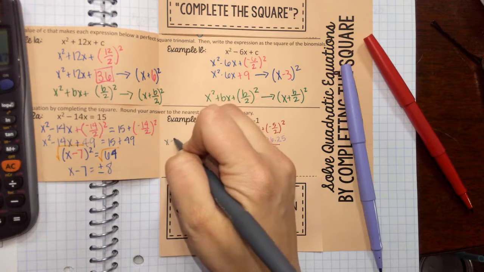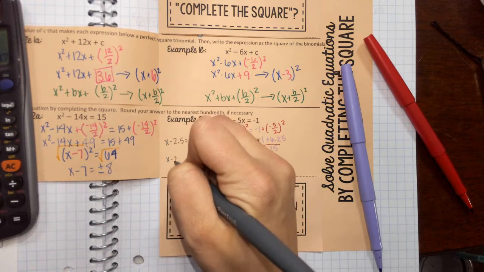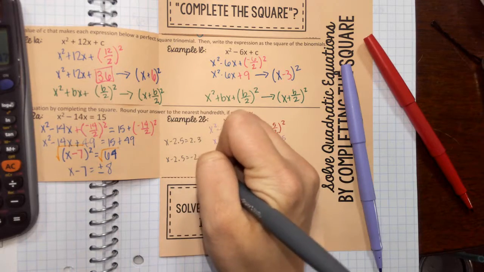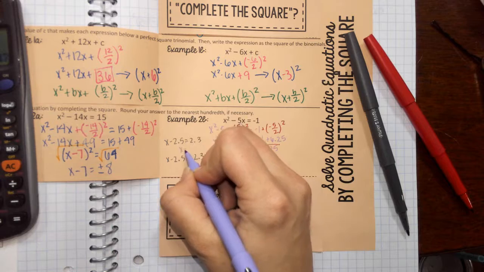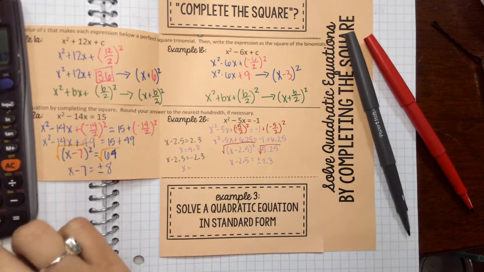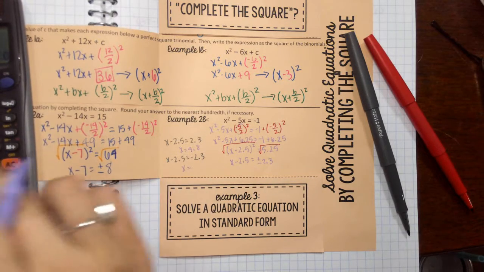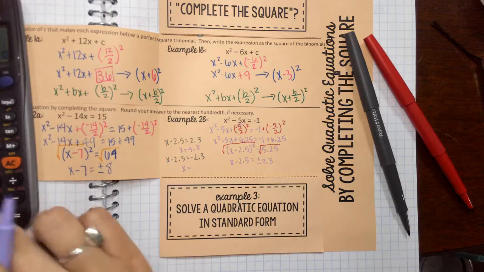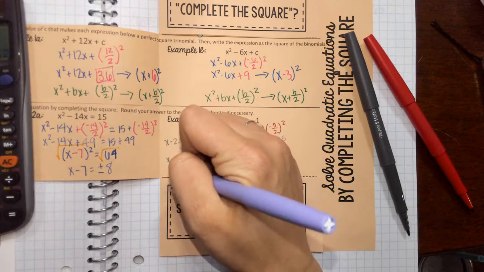So we say x minus 2.5 equals 2.3, and x minus 2.5 equals negative 2.3. We'll add 2.5 to both sides, so this gives us 4.8, and that gives us 0.2.